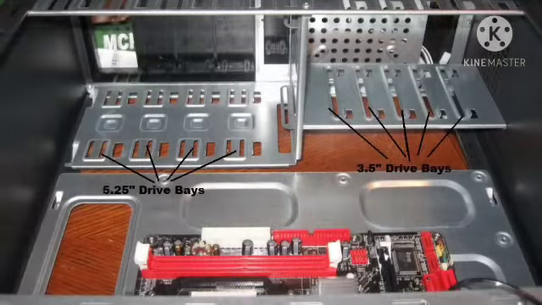Step 5. Install hard disk drive or solid state drive. First, find a 3.5 inch drive bay to install the drive in. Second, slide the drive into place until the screw holes on the sides are lined up with the holes in the case. Step 6.